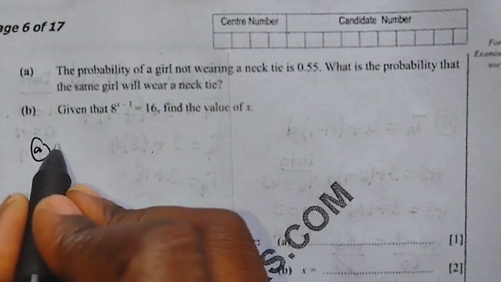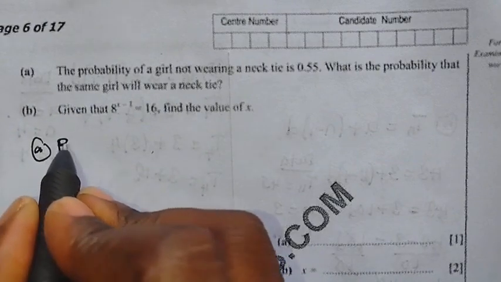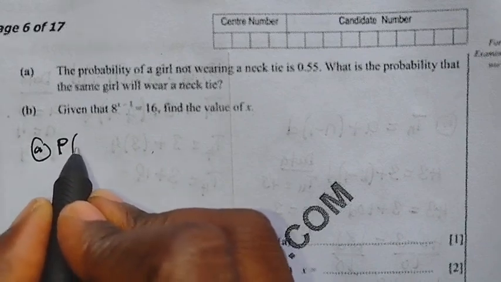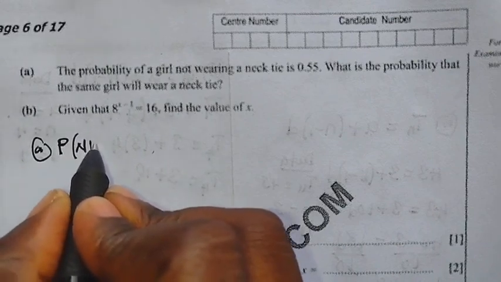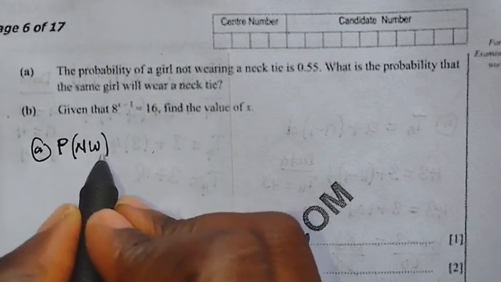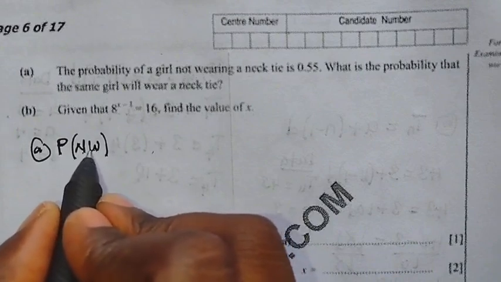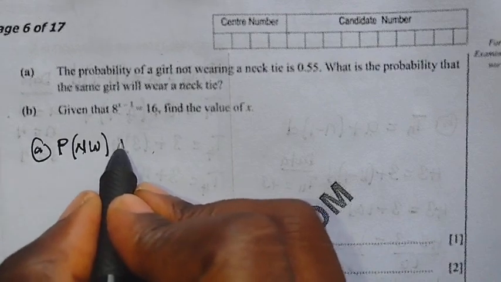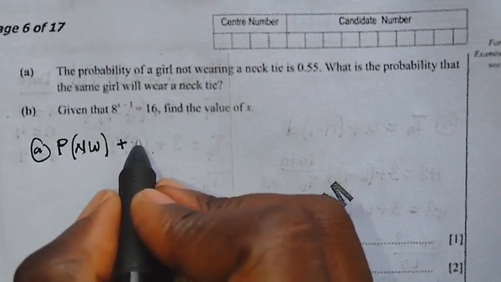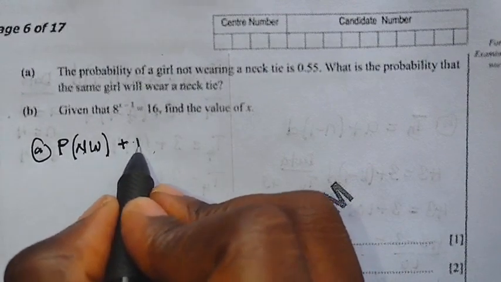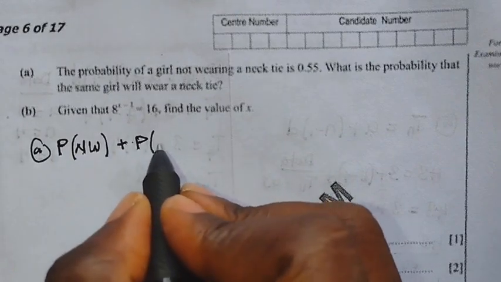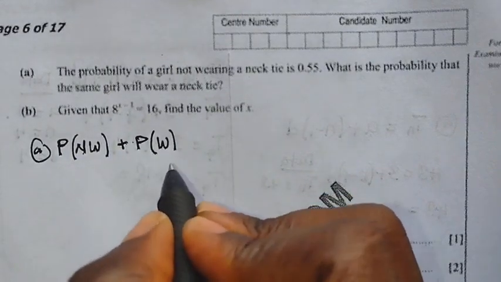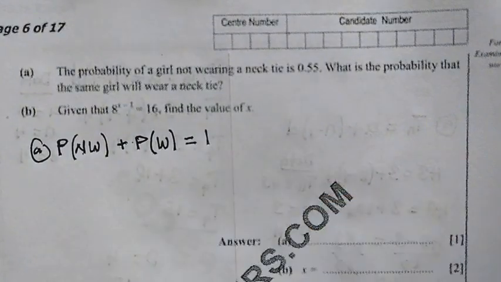Okay, so we are saying the probability of a girl not wearing a necktie. I'll use these letters to represent the probability of a girl not wearing a necktie, plus the probability of the girl wearing a tie. Say the probability of the girl wearing a necktie is equal to 1. So this is the formula that you are going to create.